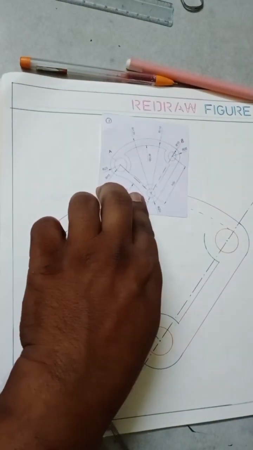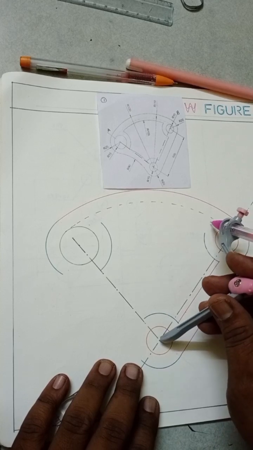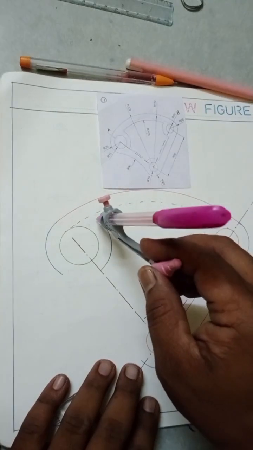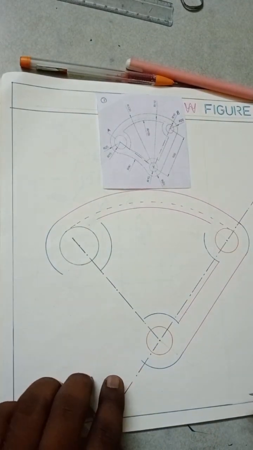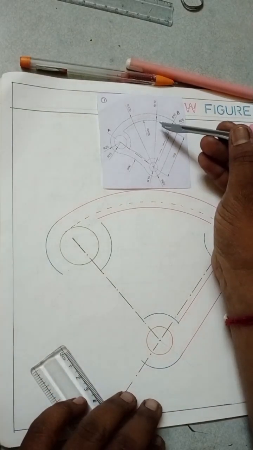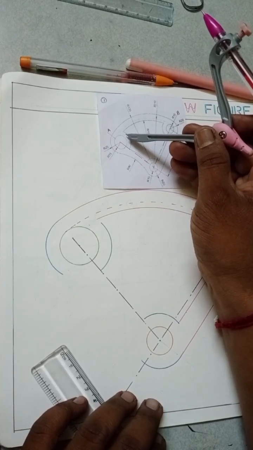So let us draw it first of all. So I have drawn the inner circle. I will just complete this sketch over here.